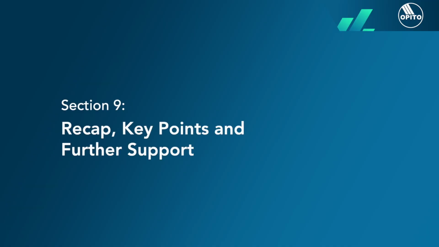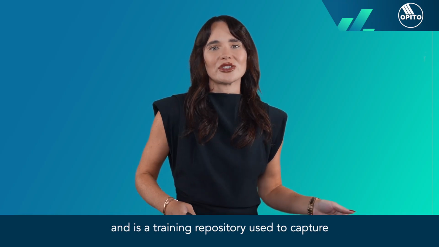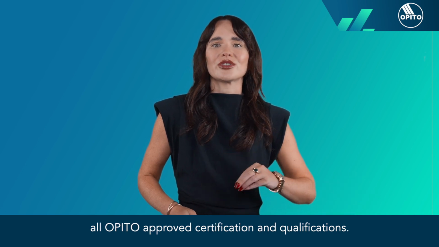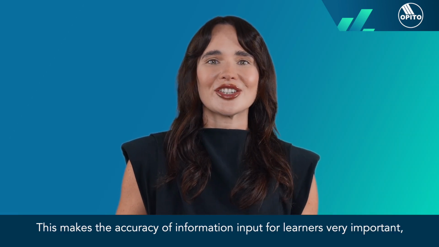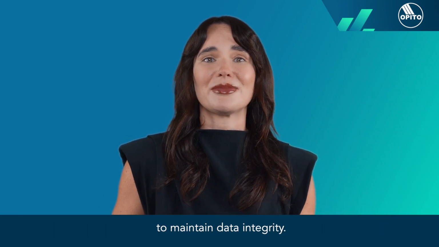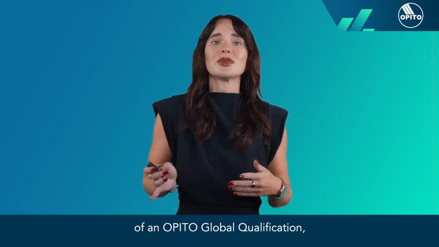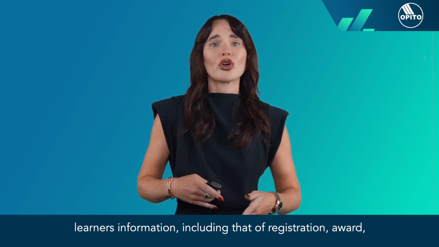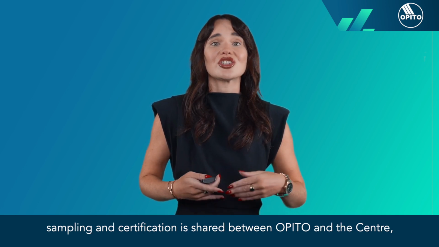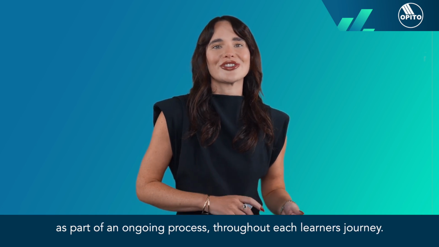Section 9. Recap, key points and further support. To recap, the Hub is OPITO's data management system, and it is a training repository used to capture all OPITO approved certification and qualifications. This makes the accuracy of information input for learners very important to maintain data integrity. For those centres approved for the delivery of an OPITO Global Qualification, learners' information, including that of registration, award, sampling and certification, is shared between OPITO and the centre as part of an ongoing process throughout each learner's journey.